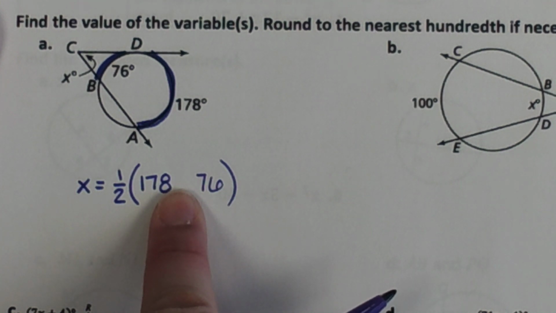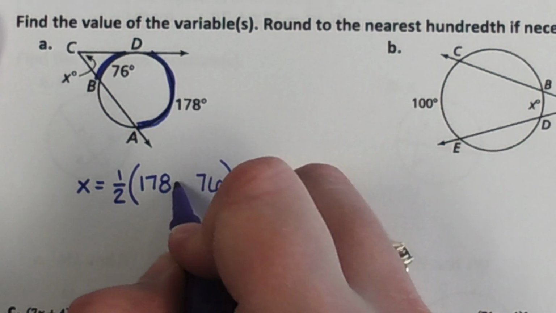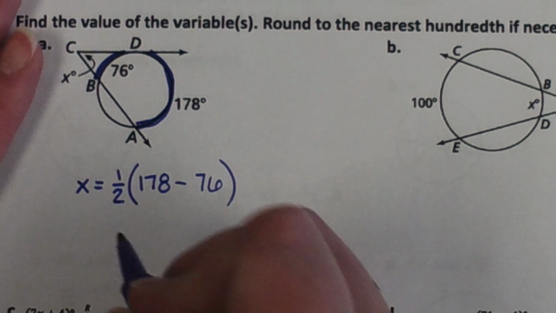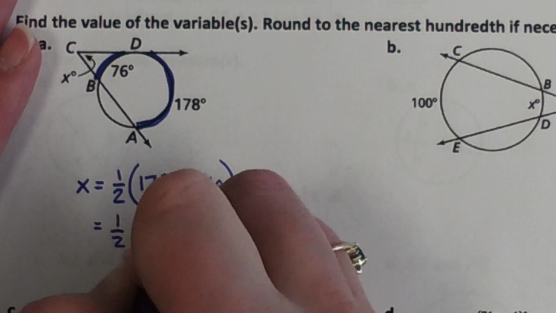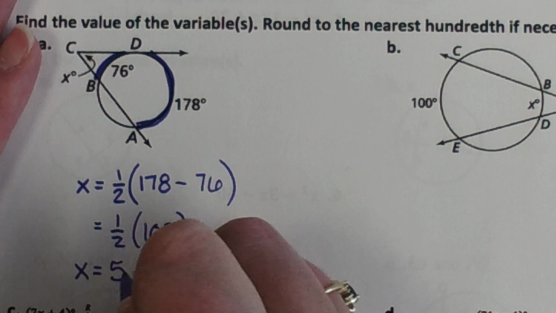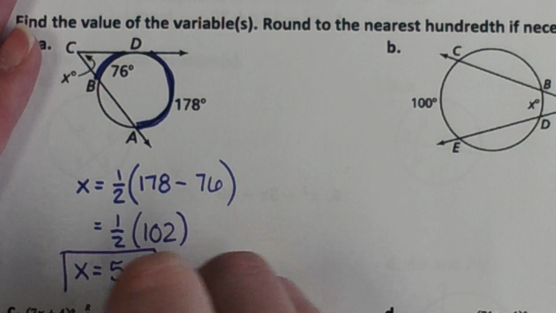What should be here? Minus. Do you notice that all the numbers are on the same side of the equation? So PEMDAS. 178 minus 76, 102. Half of 102 is indeed 51. If you had distributed the 1/2, you should have gotten the same thing.